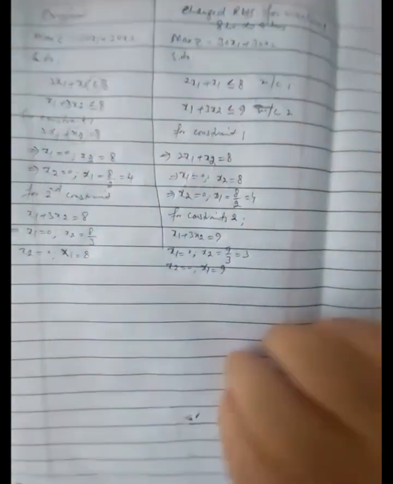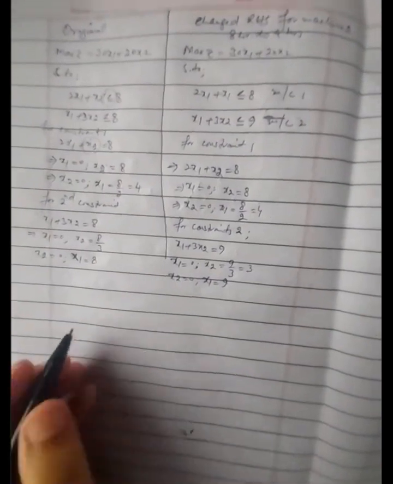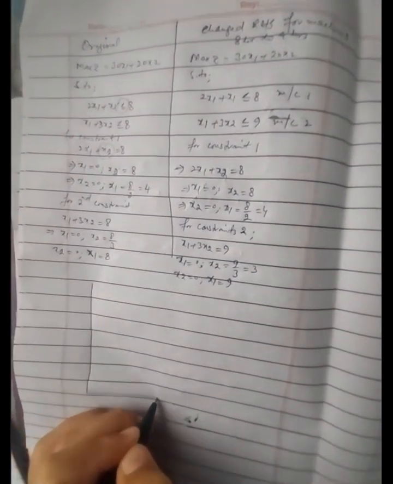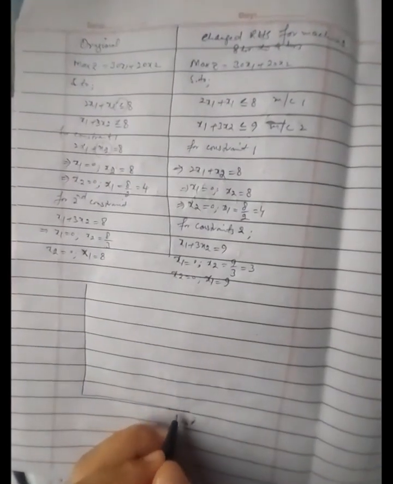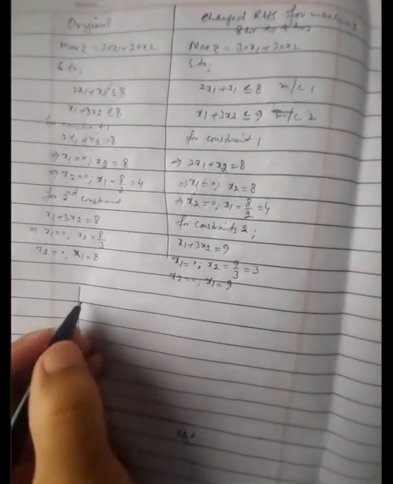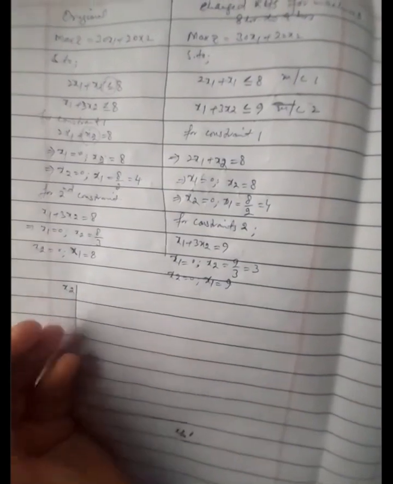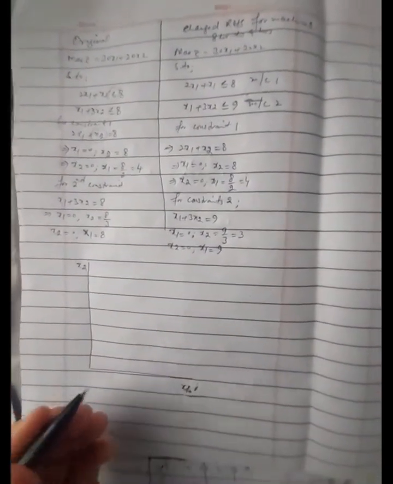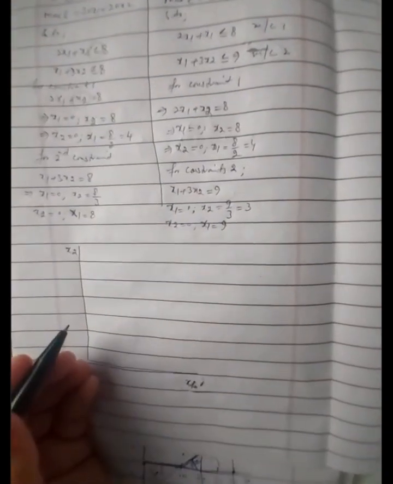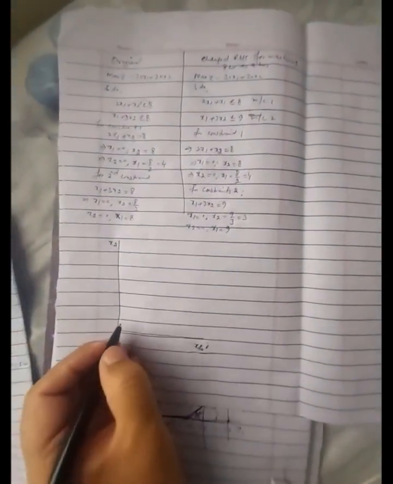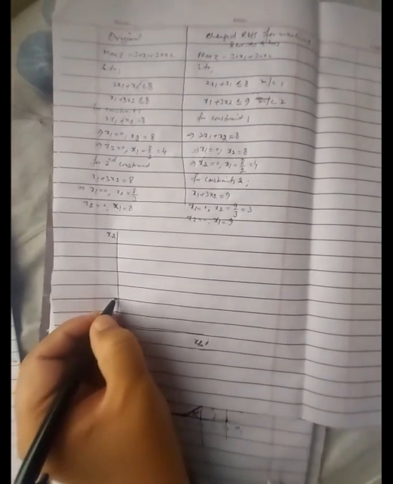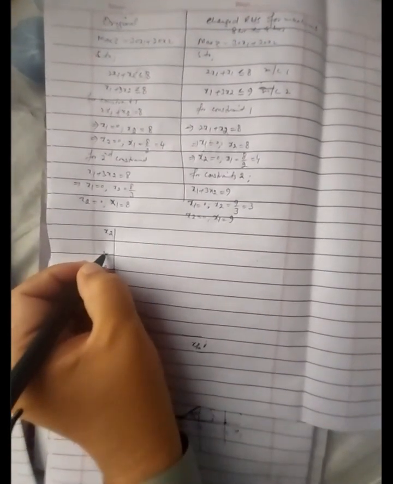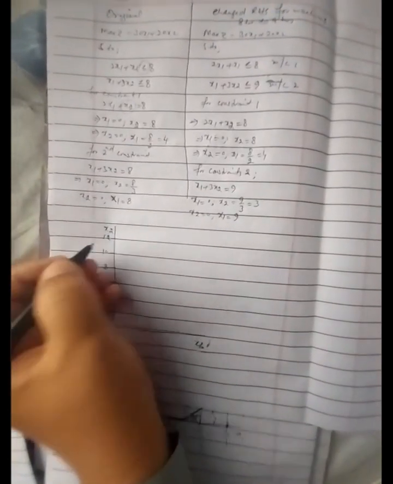First we plot the original one. As we know from the previous experience, this is x1 and this is x2. Now we will graduate it properly, like here it will be 2, 4, 6, 8, 10 and 12.